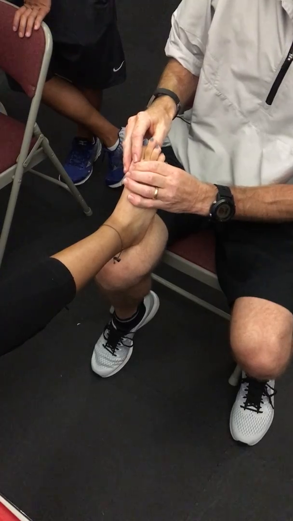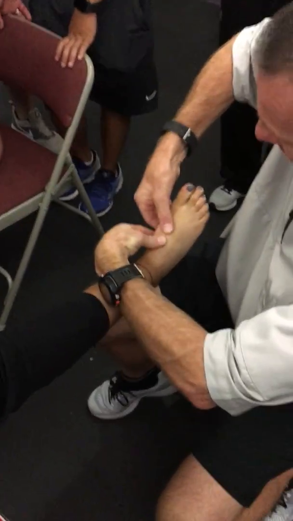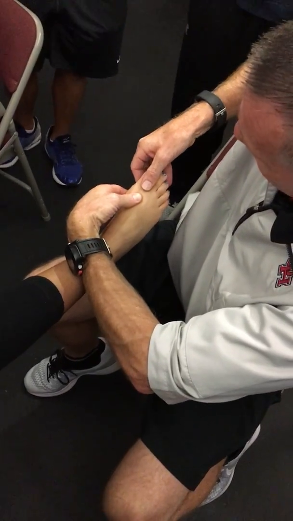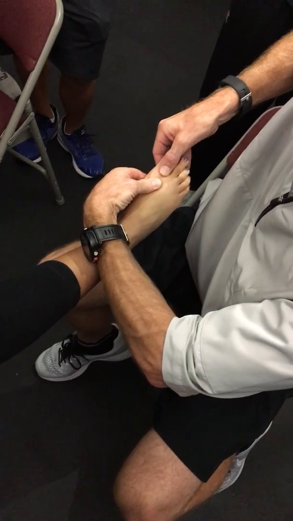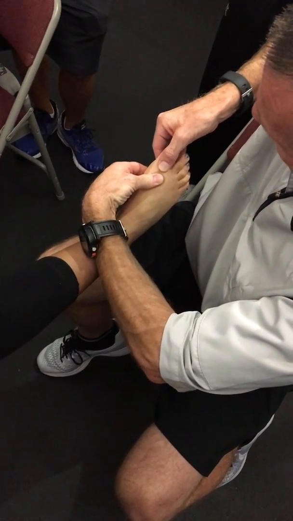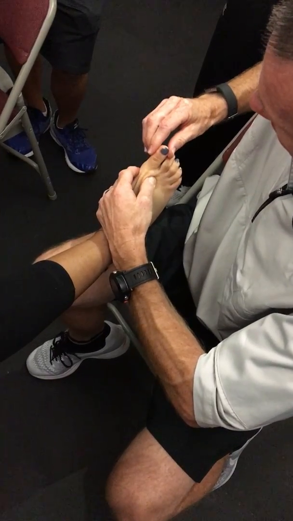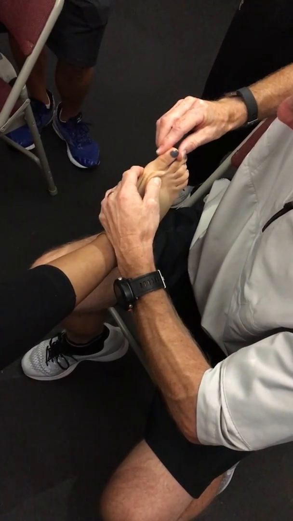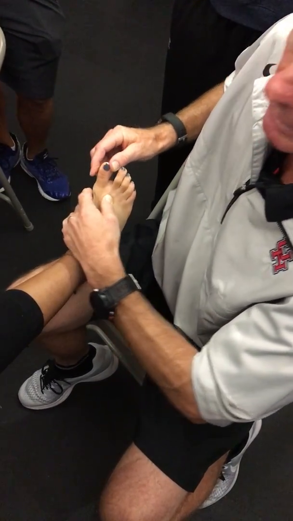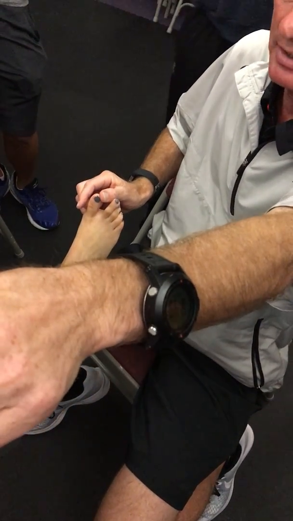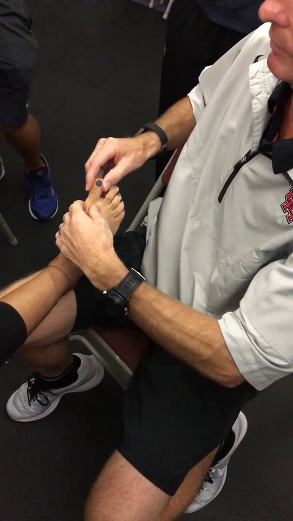Once I've gone from passive great toe extension, I'm going to go right into my glide. So my glide, I have to come here just like I did up here. I'm going to stabilize proximal and then distal, and then it's just an AP glide. You feel that? Crunch, crunch, crunch. Okay, so I'm just going to do an AP glide on that. Then I can stabilize here, and I can do a varus and a valgus. Varus, valgus. See what I'm doing there? So you go from passive great toe extension into your AP glide into your valgus and varus.